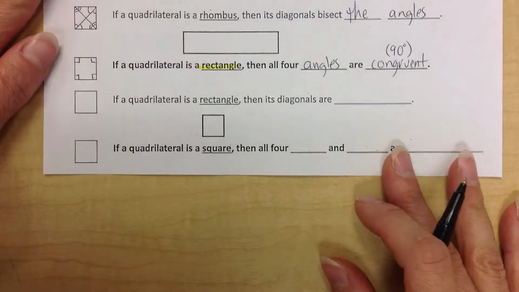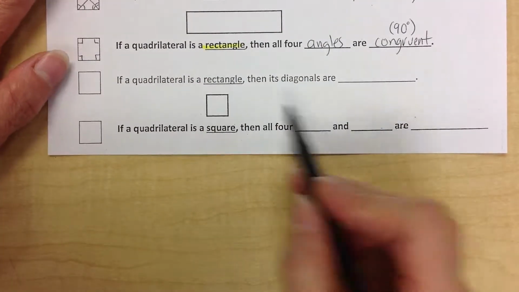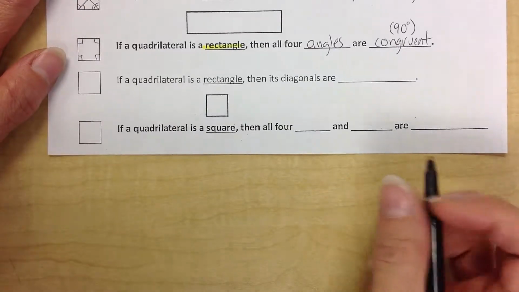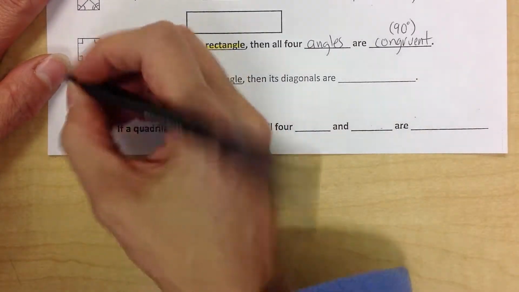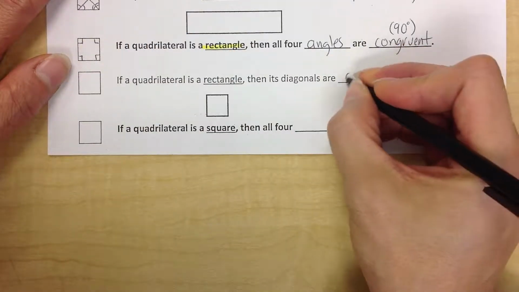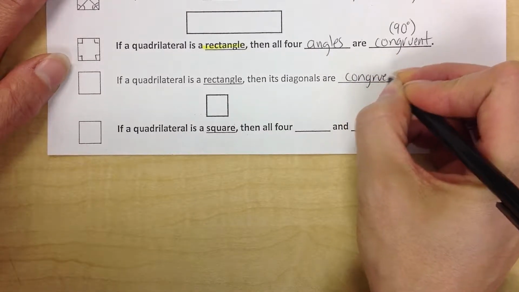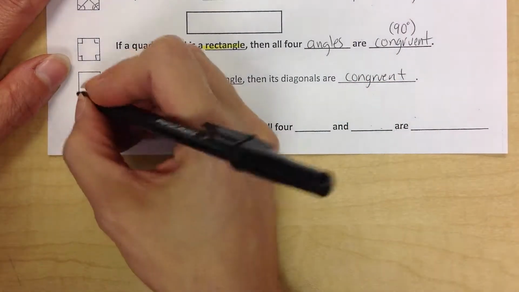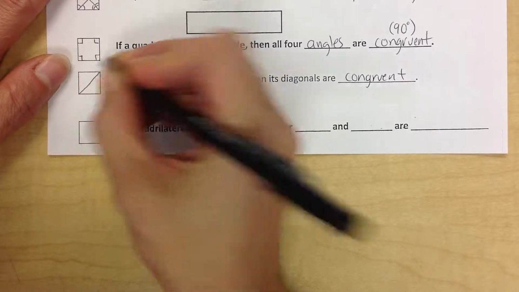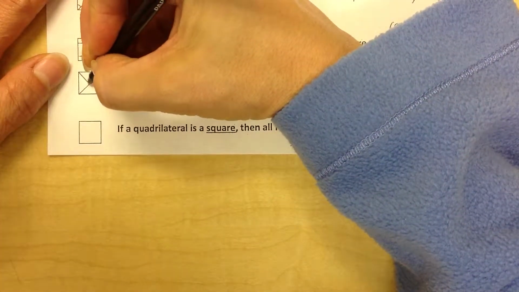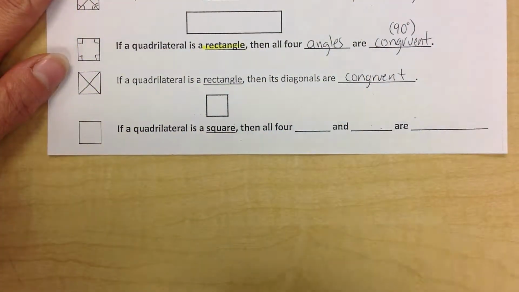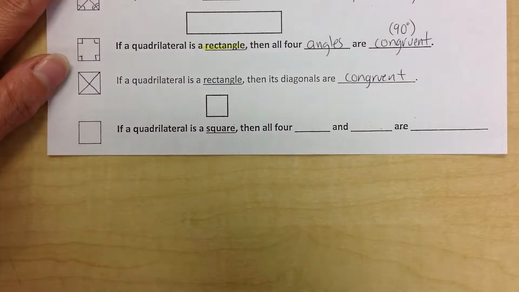Okay? And then there is another property about the diagonals. So a rectangle, if you draw the 2 diagonals, they are going to be always congruent. The lengths of the 2 diagonals are congruent. So this diagonal will have the same length as this diagonal. It's a little challenging to show that in the picture, so I'm going to show it this way.